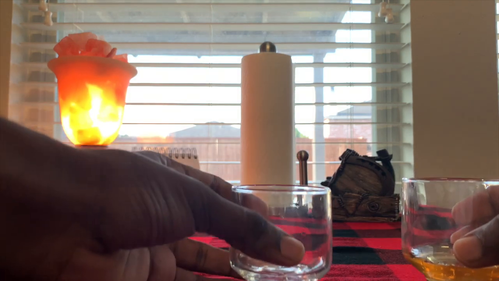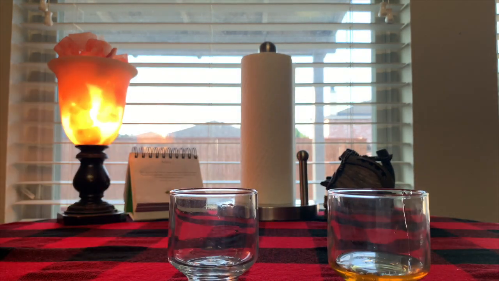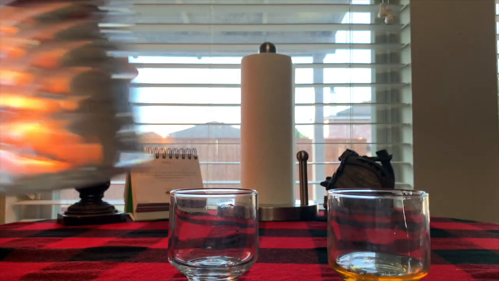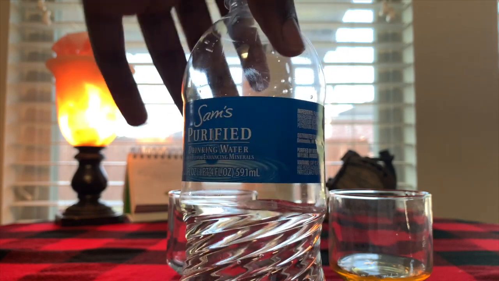Next up is a viscosity test between two liquids. On the right, I have Purely Texas honey. On the left, I have Sam's purified water.